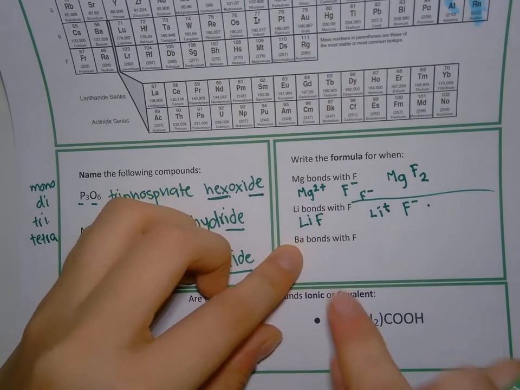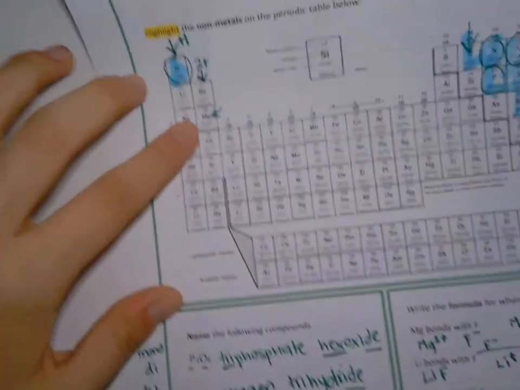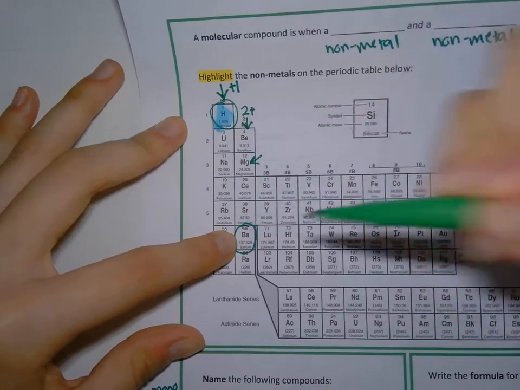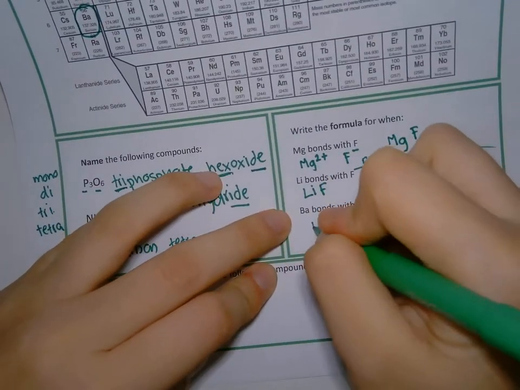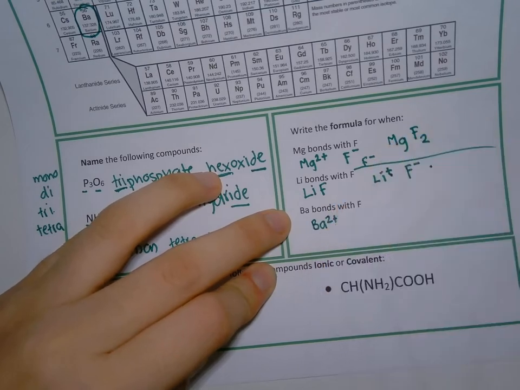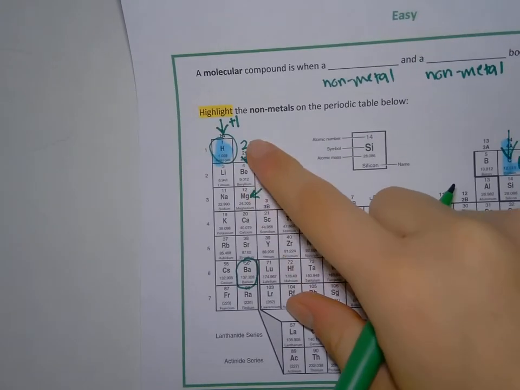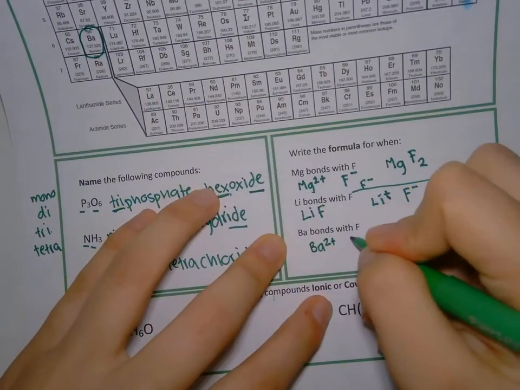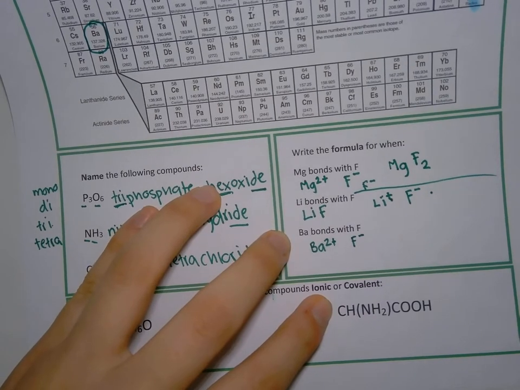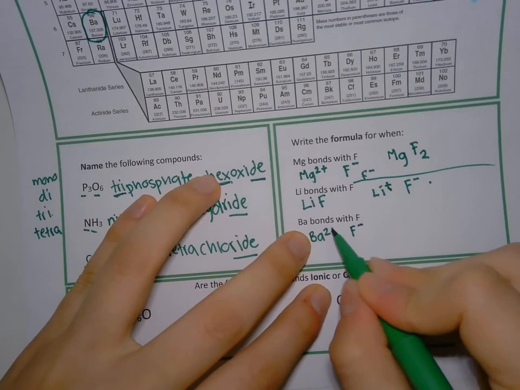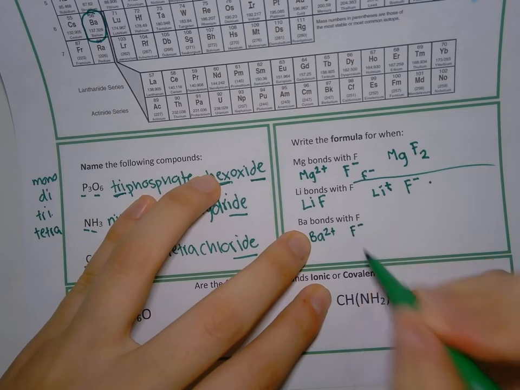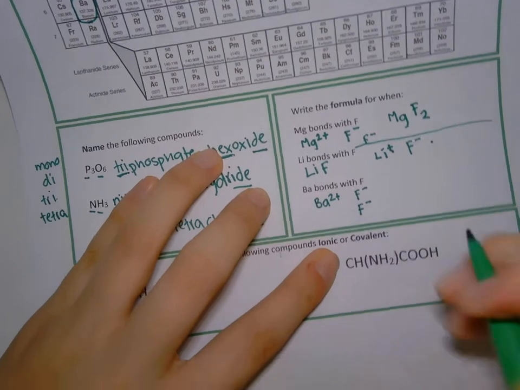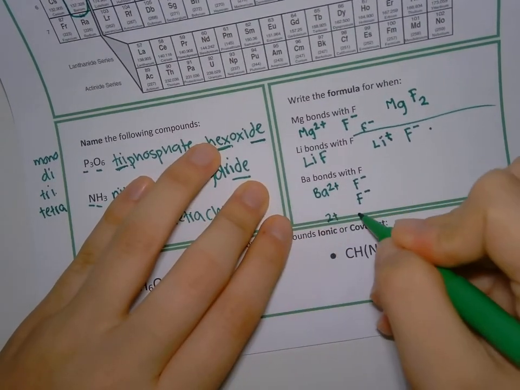Next, barium bonds with fluorine. So barium is right here. It is in group 2, so it also has a 2 positive charge. So barium has a 2 positive charge, just like magnesium. Remember, they're both in this 2+ group. And F, again, has a -1 charge. So I need to balance out this 2 positive charge with a 2 negative charge, but I only have a -1 right now. So I'm going to need 2 ions of fluorine. So now I have a total of a 2+ charge here and a -2 charge here.